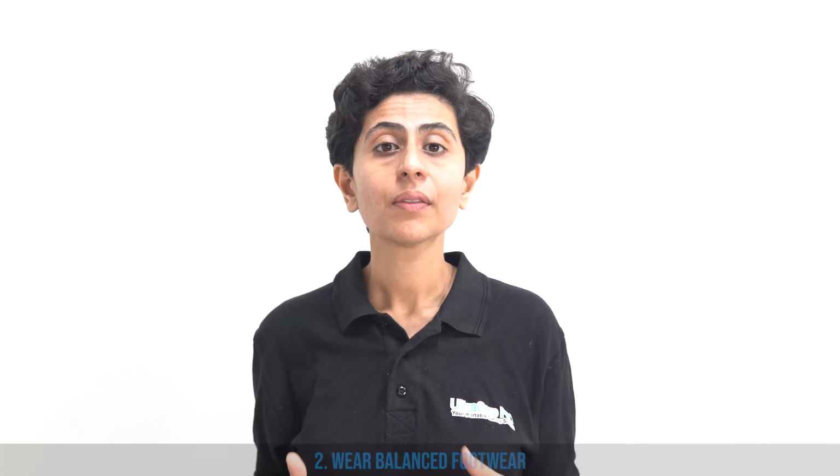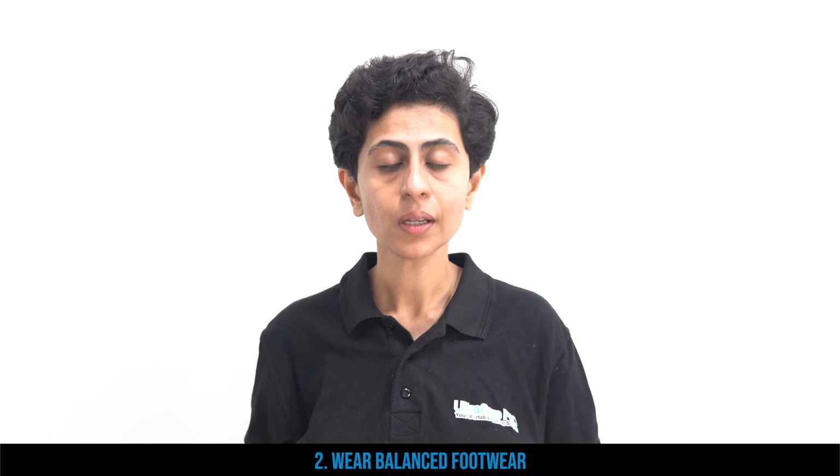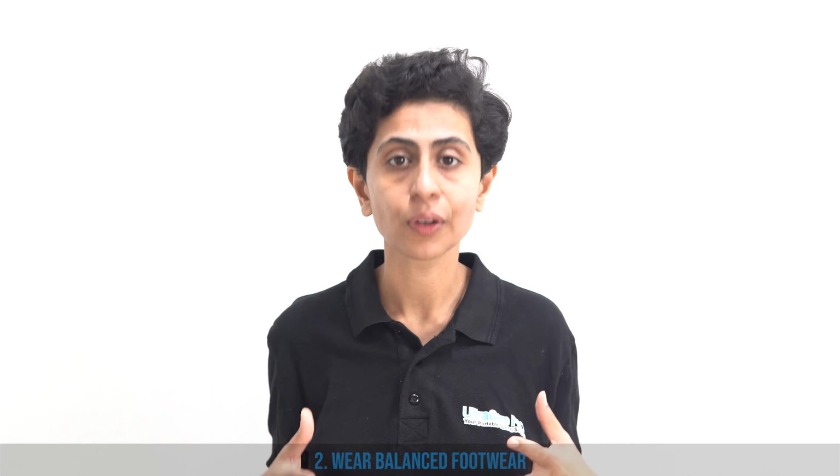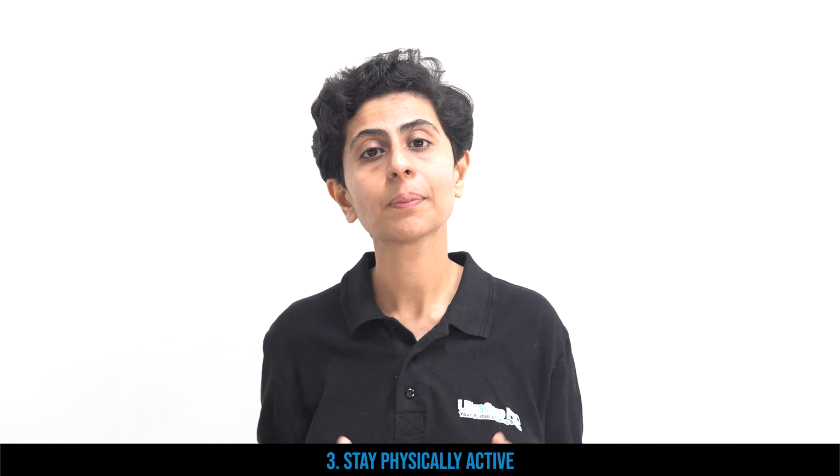Number two, whenever you are standing or walking for long, make sure that you are wearing good footwear. They should not have more imbalances. Very exaggerated heels or else very flat chappals, either of them are going to change or alter the shape of your spine. Tip number three, make sure to stay physically active. Physical activity makes sure that your muscles are flexible and at the same time strong.